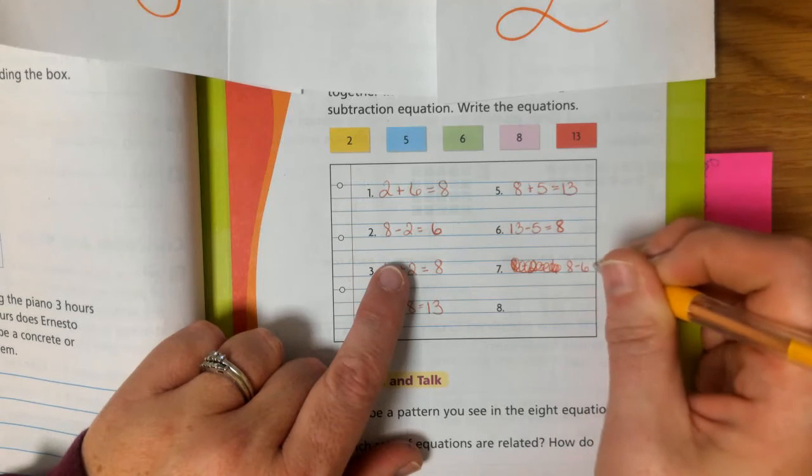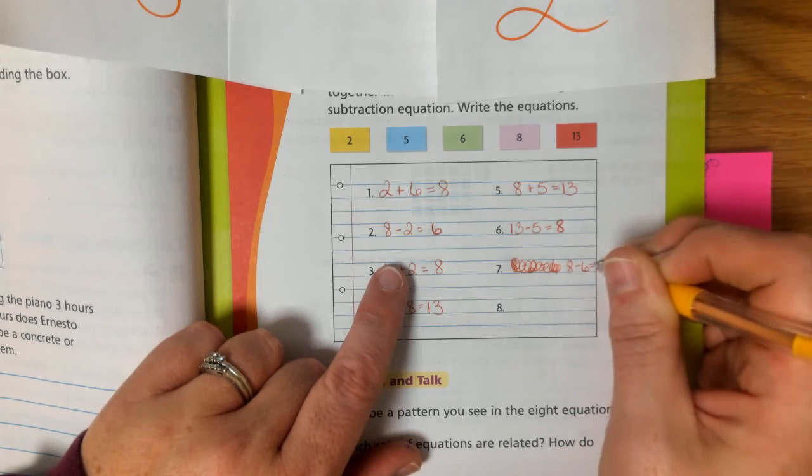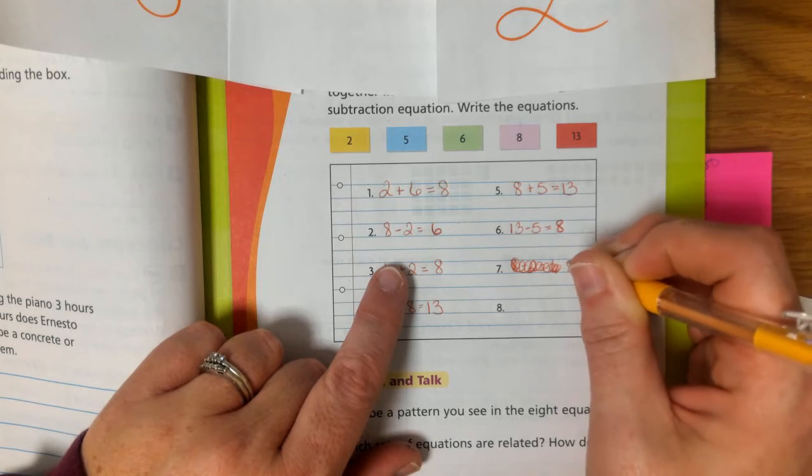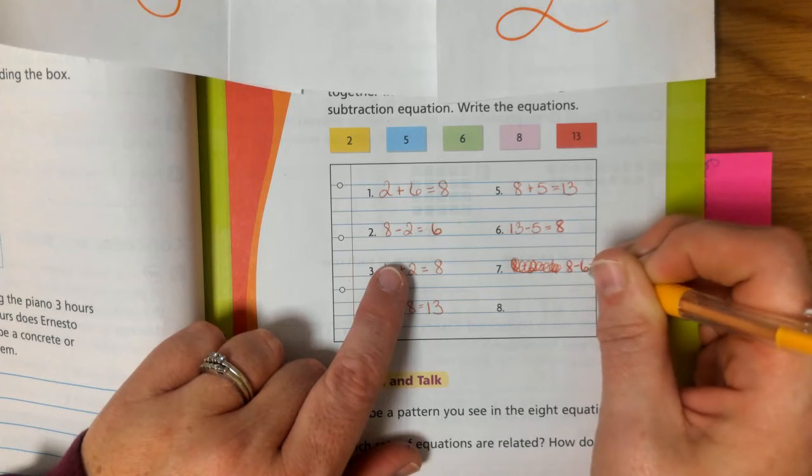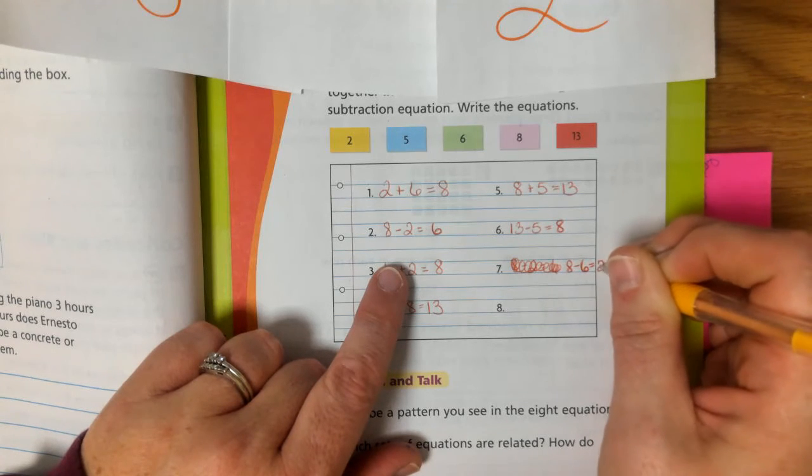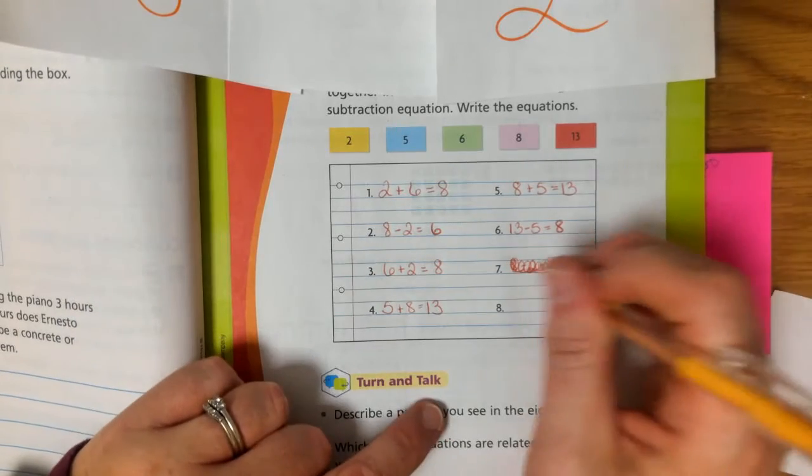Oh my goodness. You guys are thinking I'm crazy. Here it is, Sunday morning at 9:30. I'm trying to tape this and I'm not doing a very good job. I apologize, third graders. 8 minus 6 equals 2.